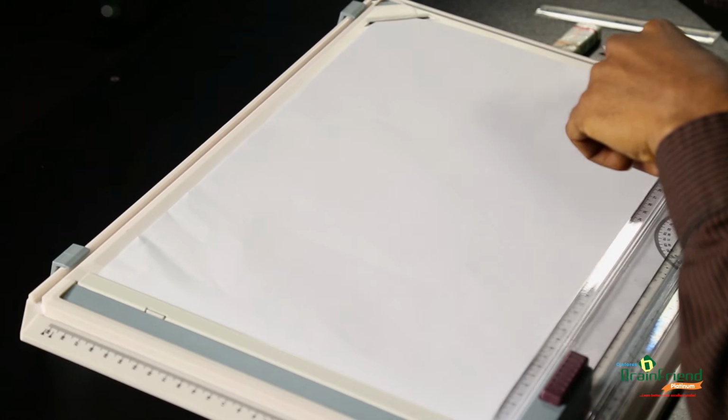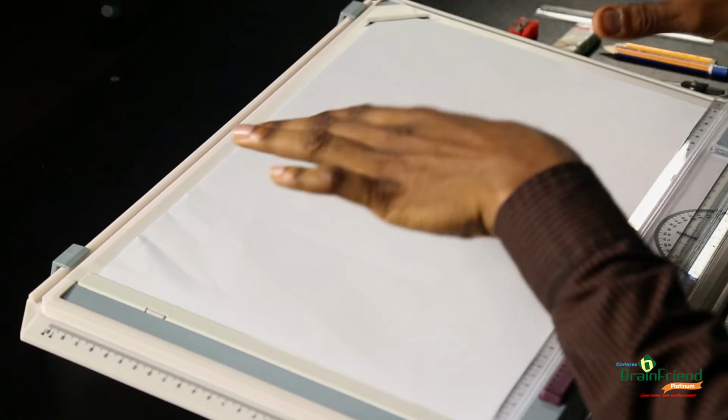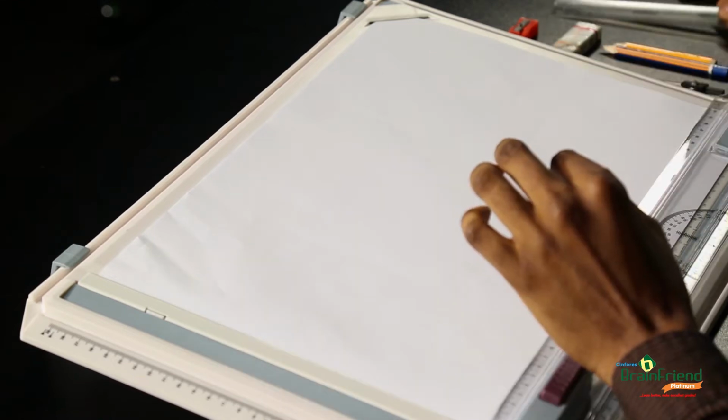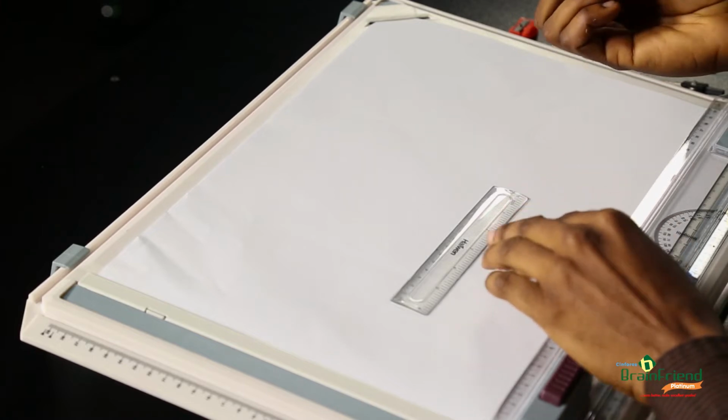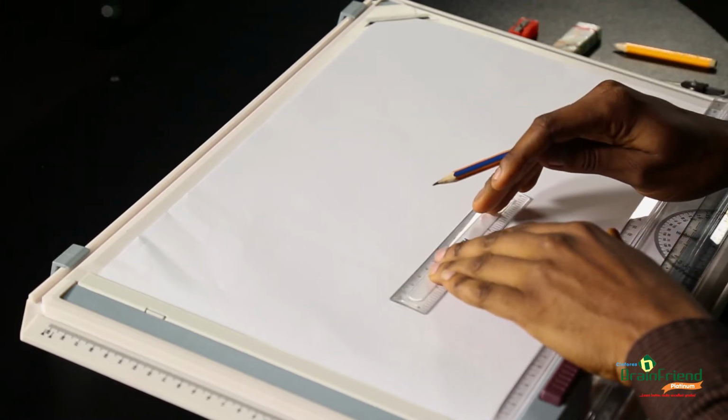These are the instruments for this construction. So the first thing you do is to locate a point on your drawing paper. Pick your ruler, your pencil, then you can start the construction properly.